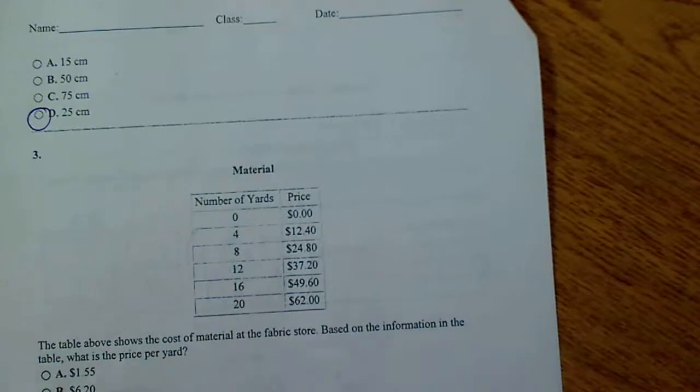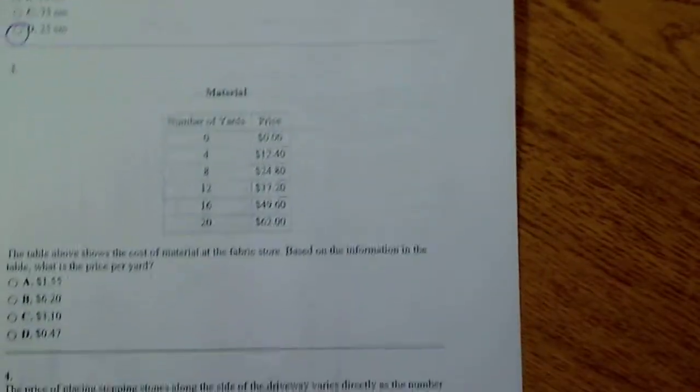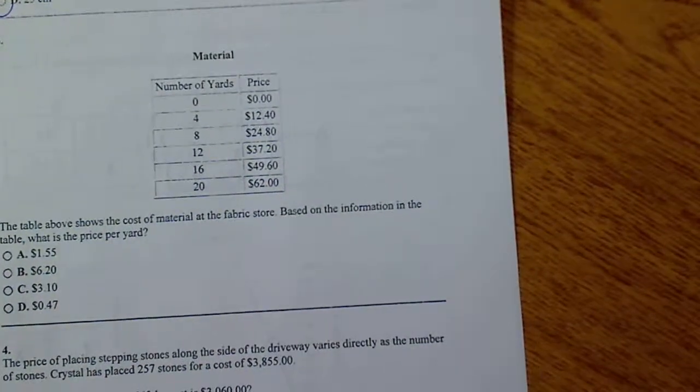2 more problems. We're halfway there. Does anybody have any questions so far? Is this kind of familiar? This is not so bad, huh? It's a little break from all that foolishness.